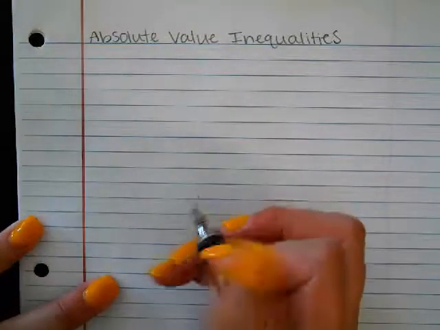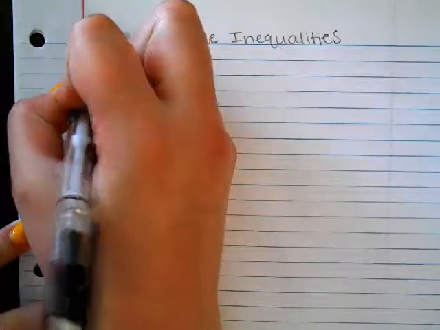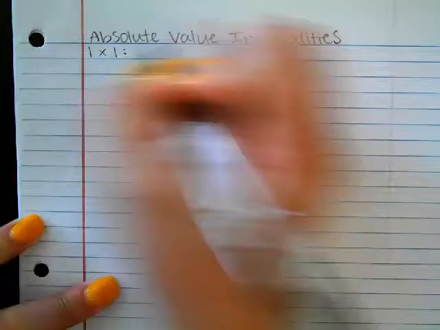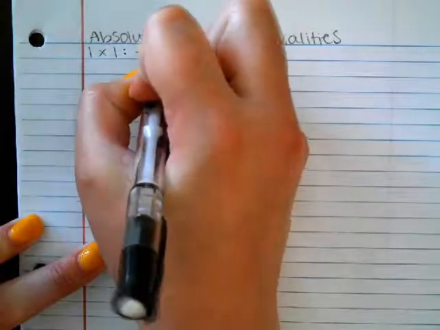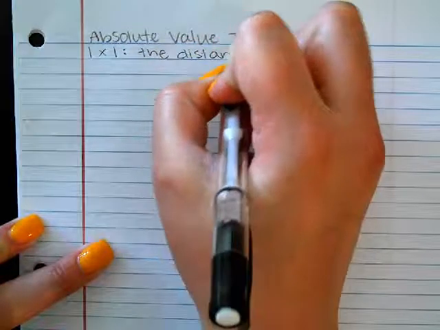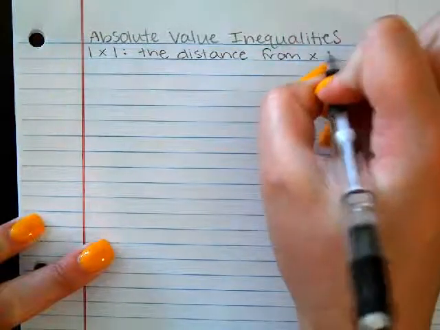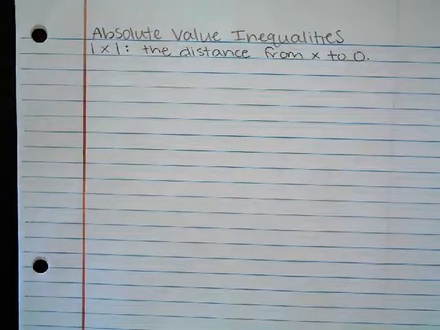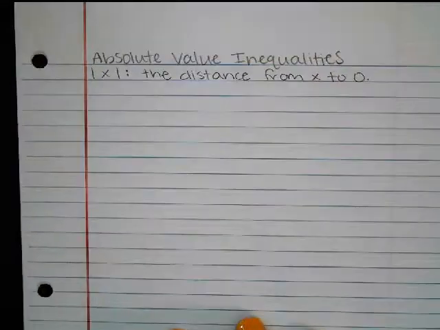Absolute value inequalities. So this was on our notes yesterday. We said the absolute value of x is the distance from x to 0. That's not new. That's literally what absolute value means. Absolute value of x is the distance from x to 0.